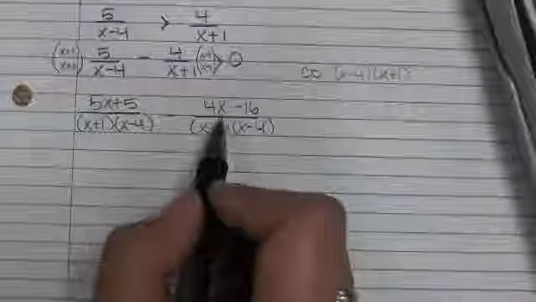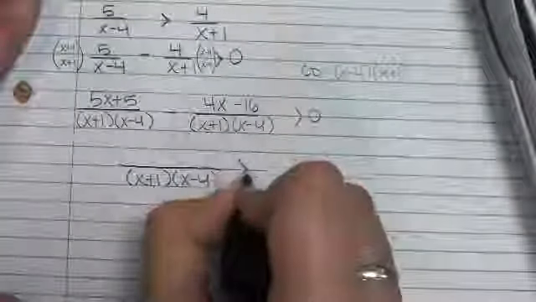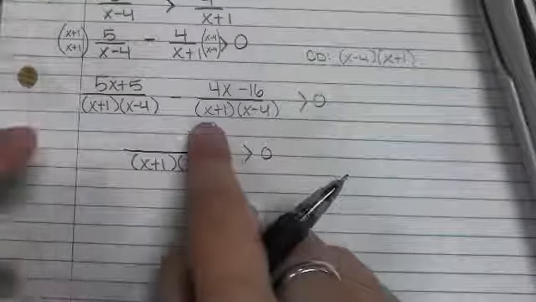And I have not distributed the negative yet, but if you wanted to distribute negative 4, that would absolutely be okay. So I'm going to do it this way because this is how I wrote it. So now I'm going to write it as one fraction. And I should have written bigger than 0. That's bigger than 0. And this is bigger than 0.